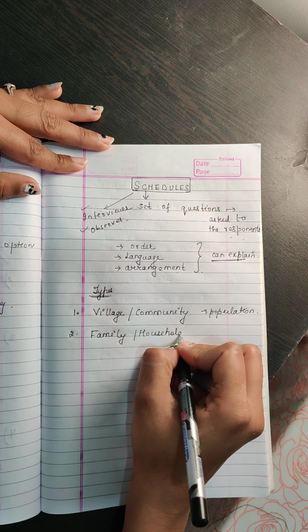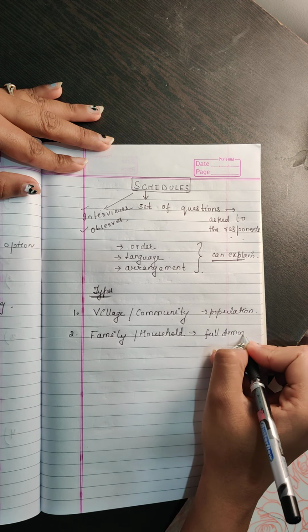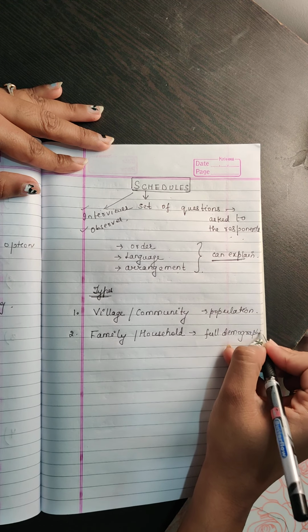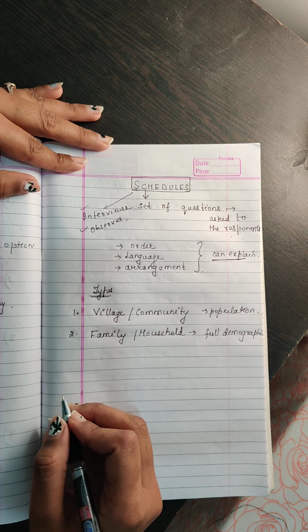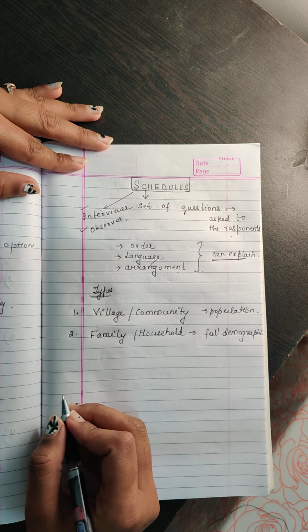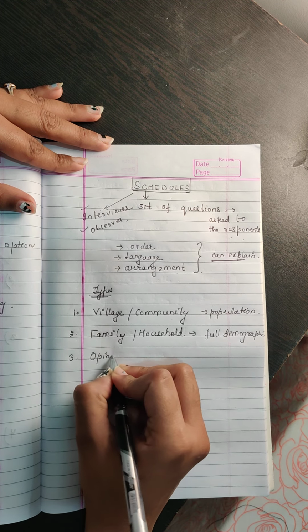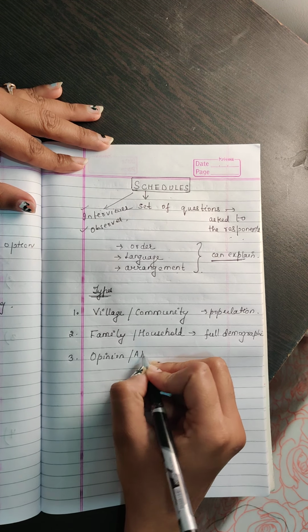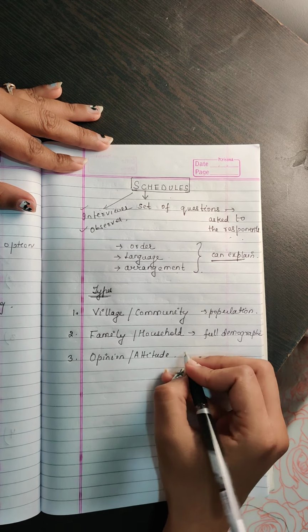In this you will have full demographic details, which are details about age, sex, status of individuals, education, family relations, etc. The third type is called opinion or attitude schedules, in which you can see the views of the population.